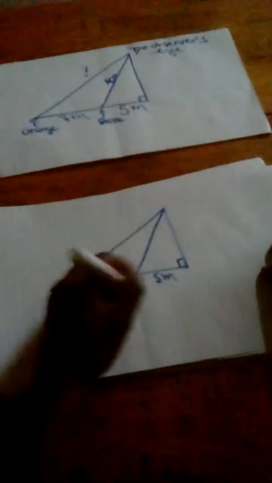So in order to work out this distance here, you may need to sketch this figure again, and then label it. If we sketch it again, we'll get a figure like this. This angle is 90, and this will be 5 meters, 7 meters.